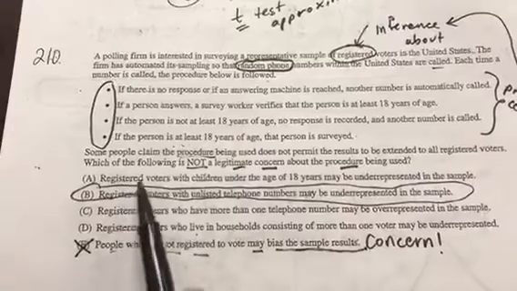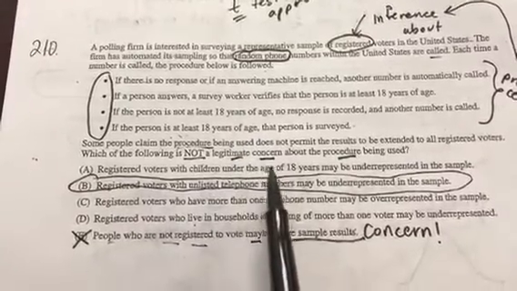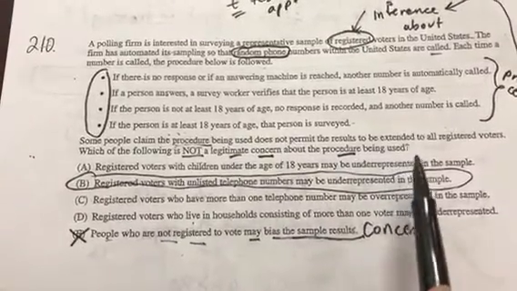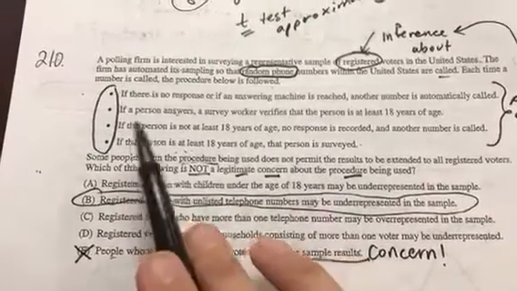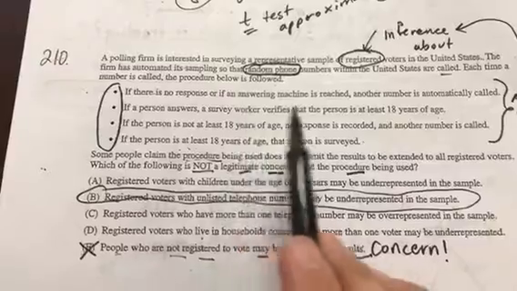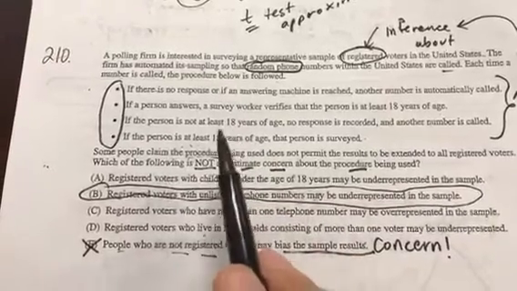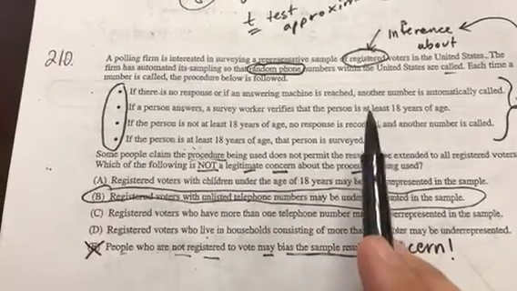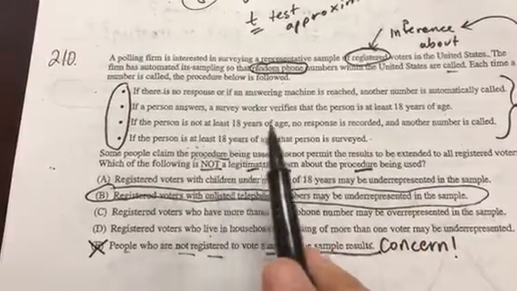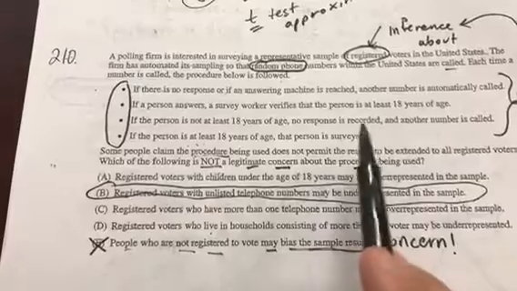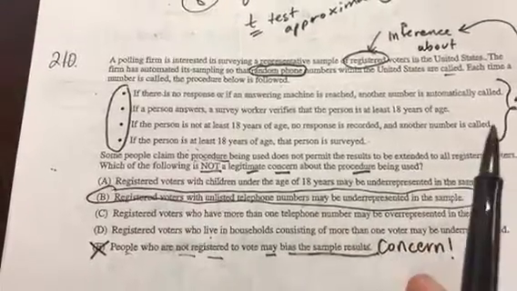To the same end, it says registered voters with children under 18 may be underrepresented. It looks like that's true too. If someone under 18 answers the phone, they don't record a response and they just call another number.